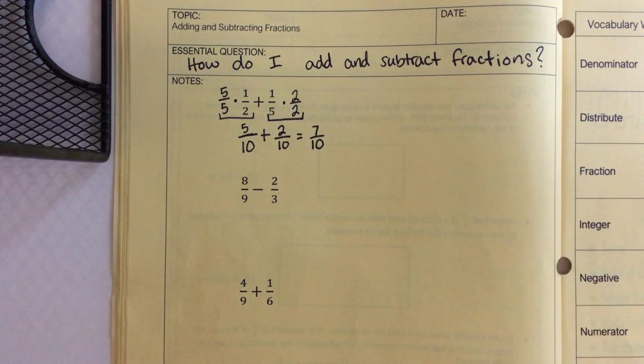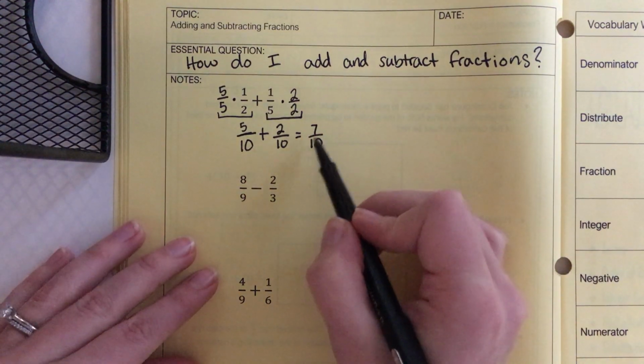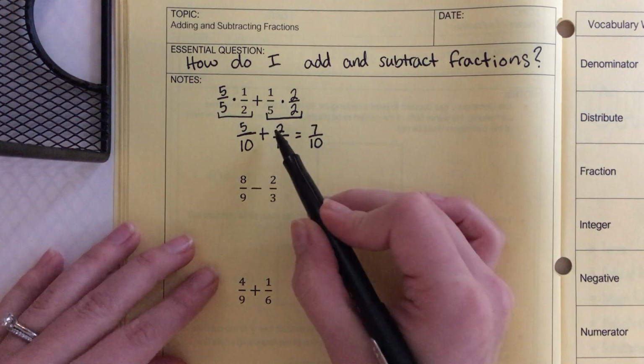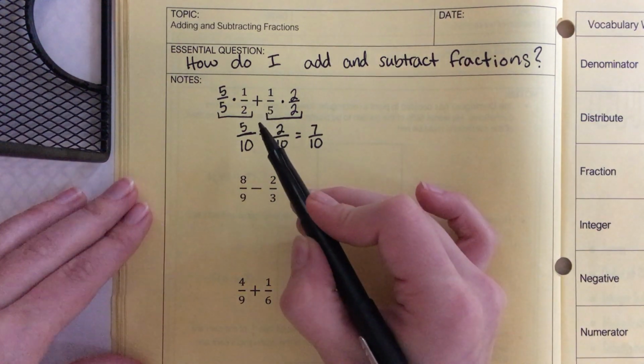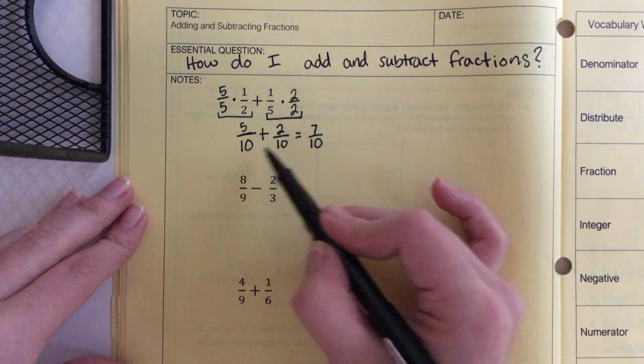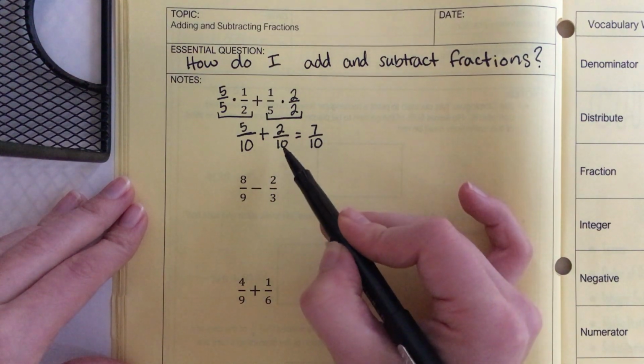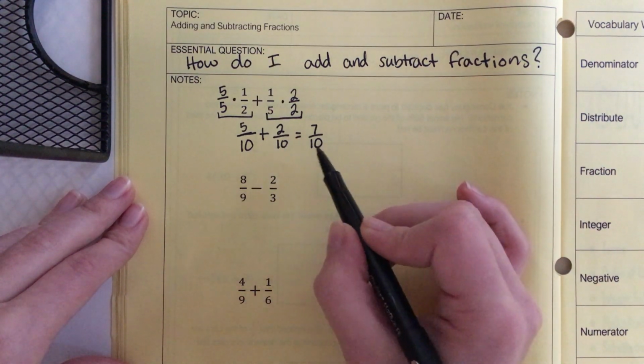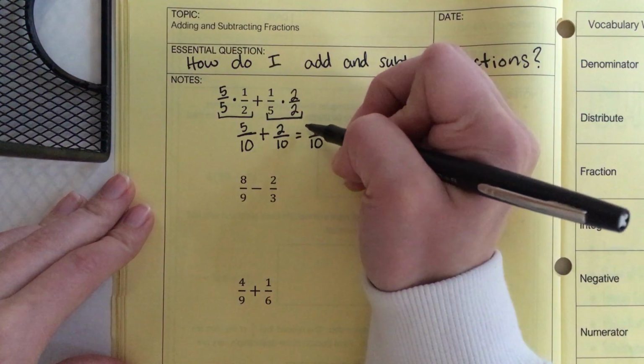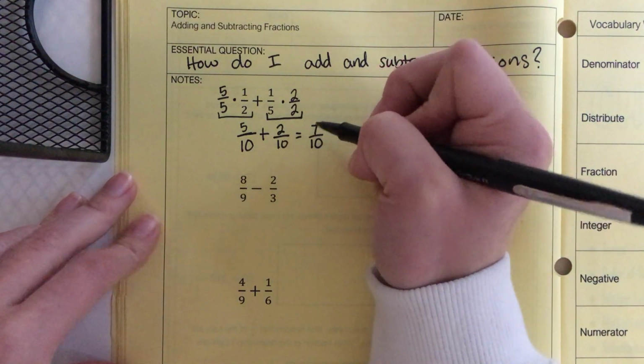When we're talking about fractions, the denominator tells us what size the pieces are. The numerator tells us how many there are. So we never want to add those denominators because they just tell us the size of the piece. And we're not going to change the size. We're just going to keep the size the same.